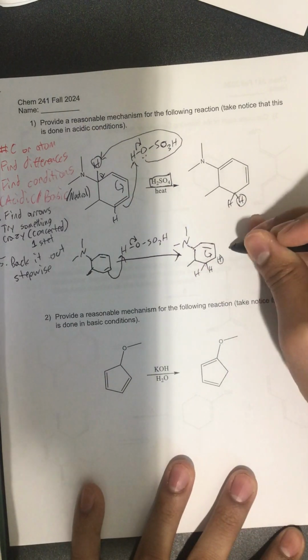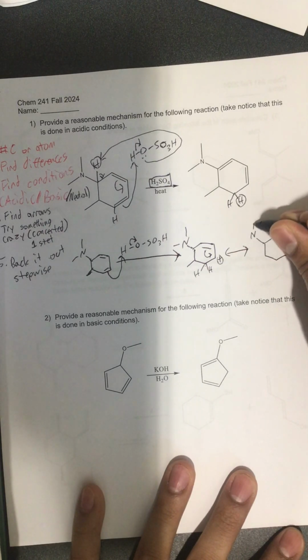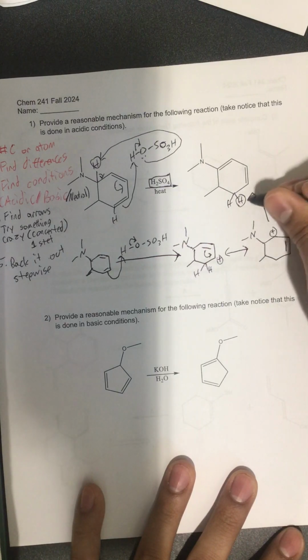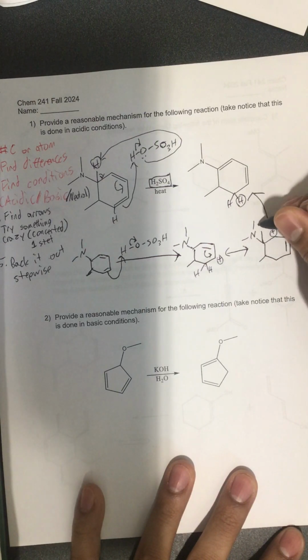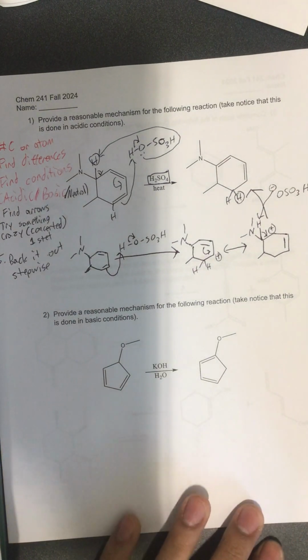Then I can draw my resonance structure. Then, finally, I can come and take this proton, like that. And that's the mechanism for this.